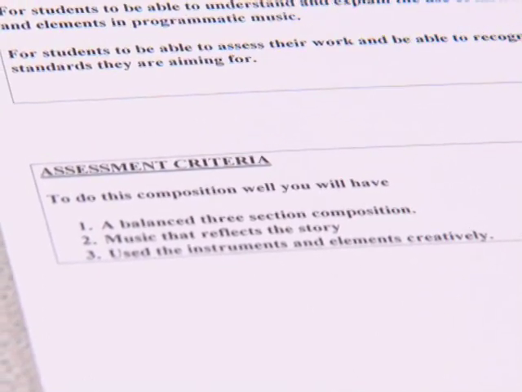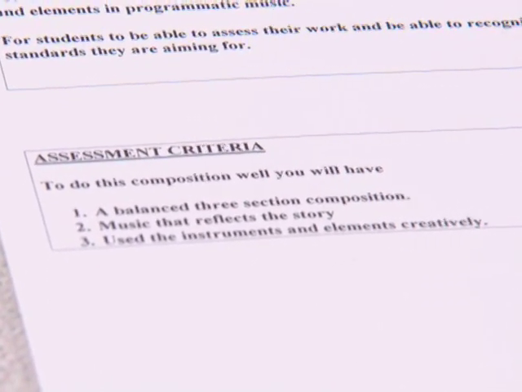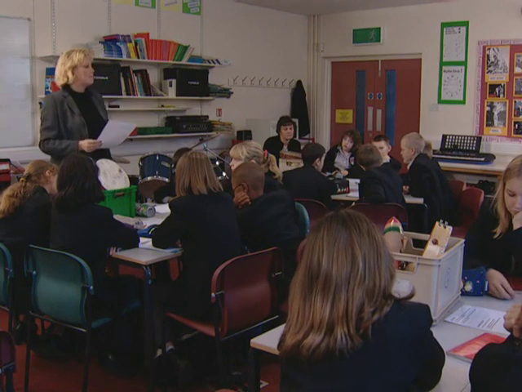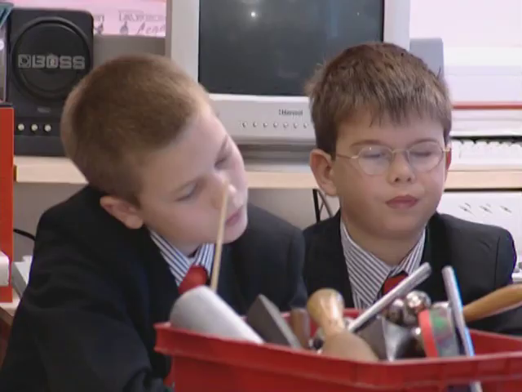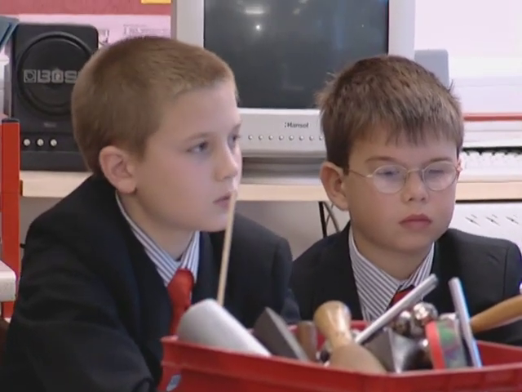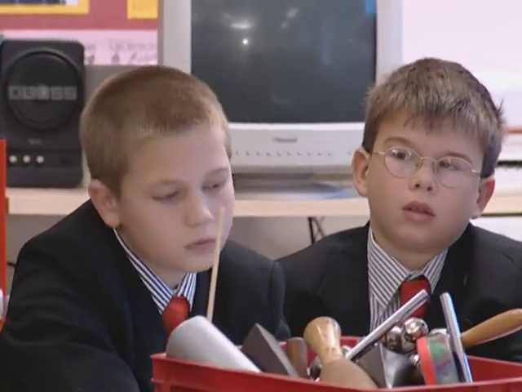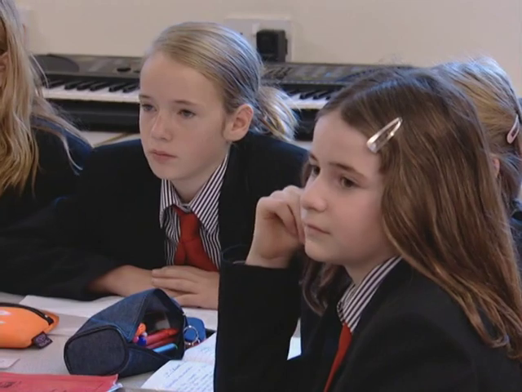Look at the second box down. It says, to do this composition well, you will have a balanced three-section composition. Why does it need to be a balanced three-section composition? Because then you get a piece for every sentence. Well done. The second thing it says is music that reflects the story. And the third thing is using your instruments and the elements creatively.